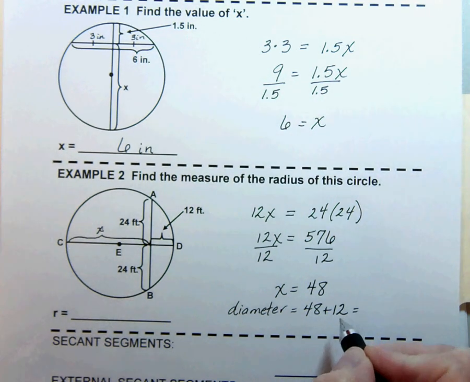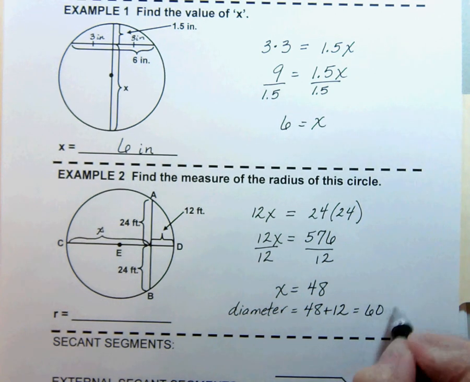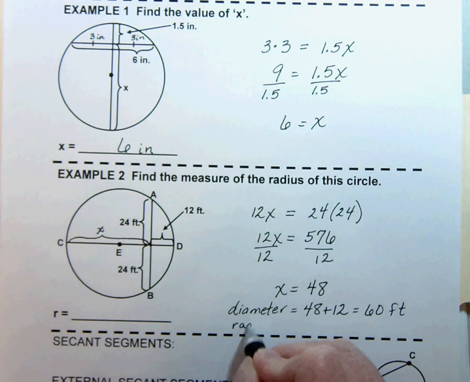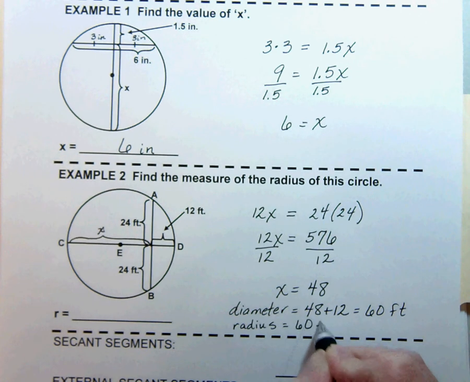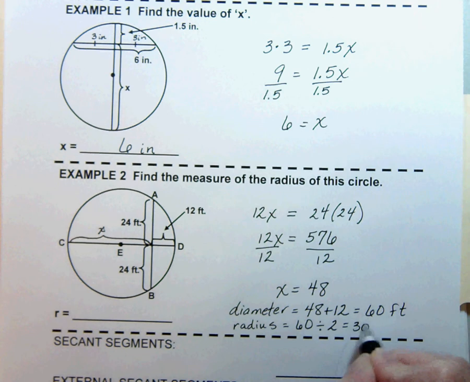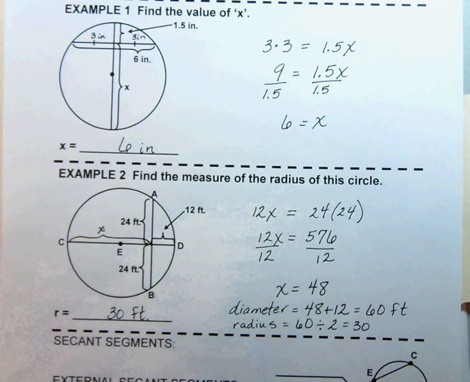So our diameter length, 48 plus 12, is 60 feet. But they want the radius, so the radius is always half. So the radius, 60 divided by 2, is 30. So the radius is 30 feet. Just make sure you read your question carefully to know what you're looking for.